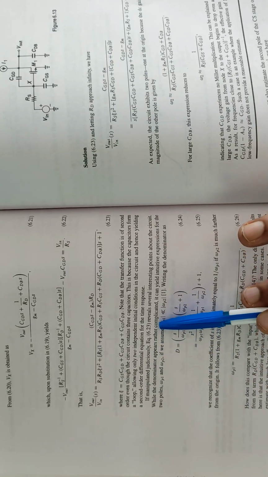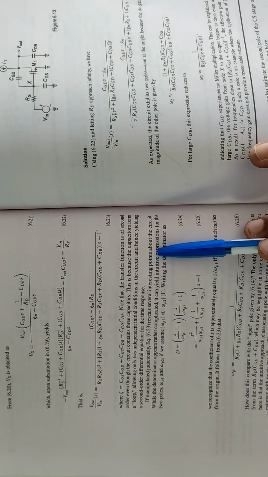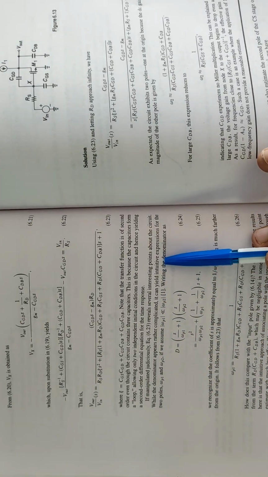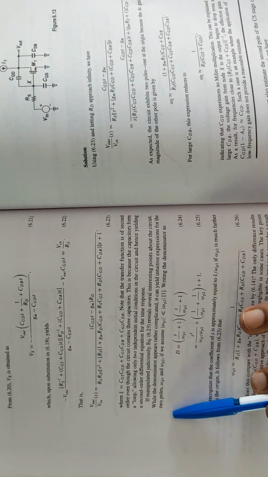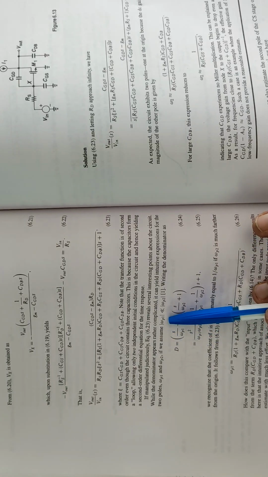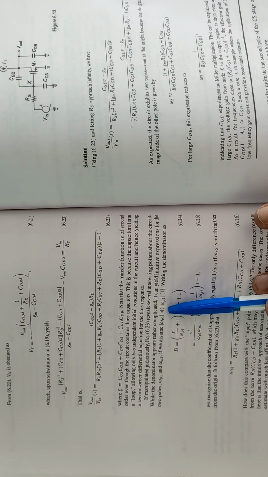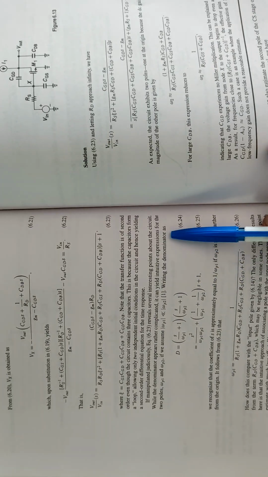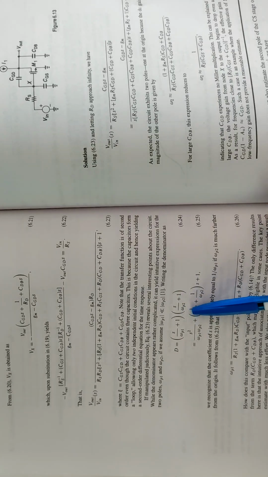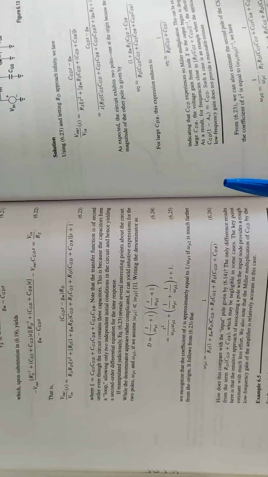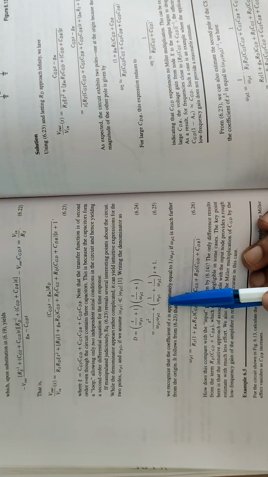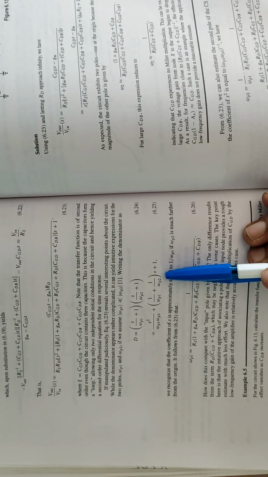If manipulated judiciously, the equation reveals several interesting points about the circuit. While the denominator appears rather complicated, it yields intuitive expressions for the two poles omega p1 and omega p2. If we assume the magnitude of omega p1 is less than the magnitude of omega p2, writing the denominator as D equal to (S by omega p1 plus 1) (S by omega p2 plus 1) is equal to S squared by omega p1 omega p2 plus (1 by omega p1 plus 1 by omega p2) S plus 1.